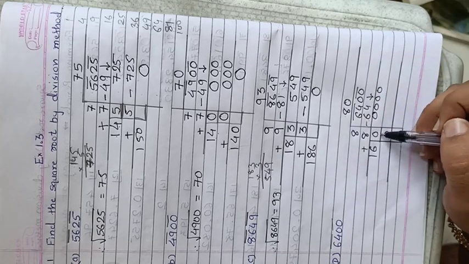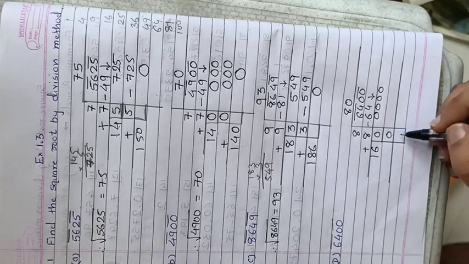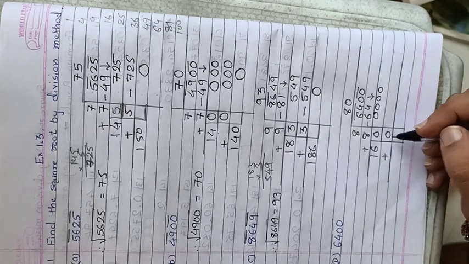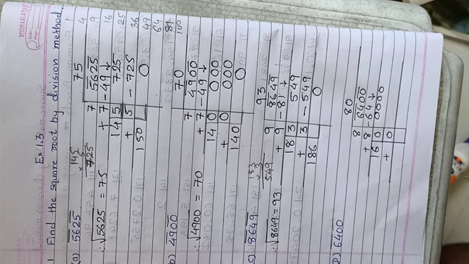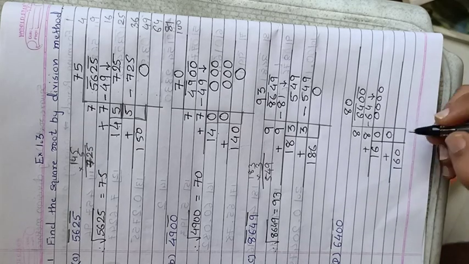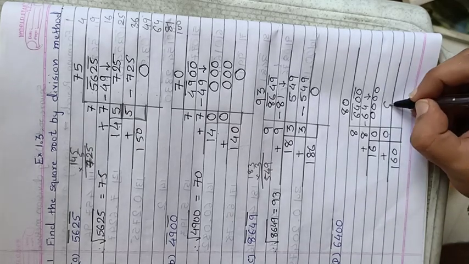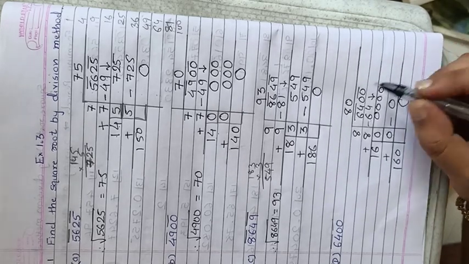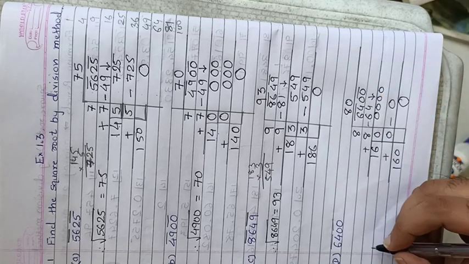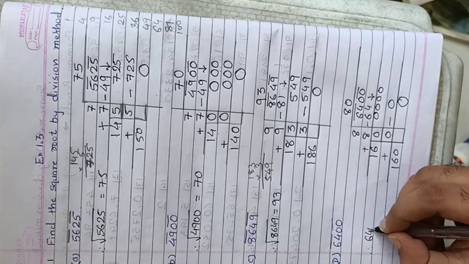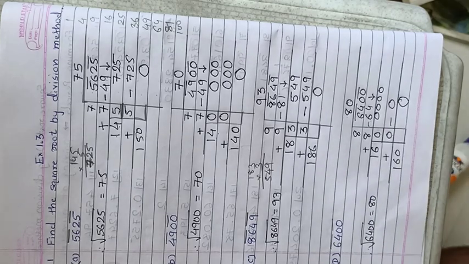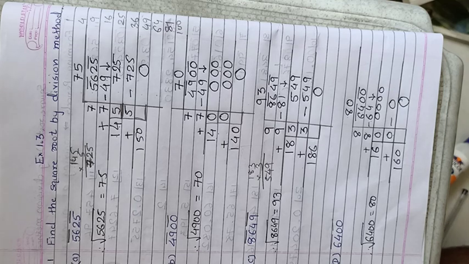In the quotient, left and just beneath the left. Now 160 plus 0 is 160. 160 into 0 is 0. Now 0 minus 0 is 0. Now nothing is left to carry forward, so this will be the answer. So the square root of 6400 is equal to 80. Hope you got these 4 sums. Now it will become very easy for you.